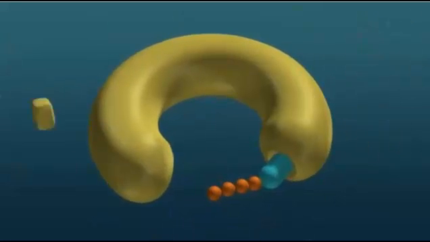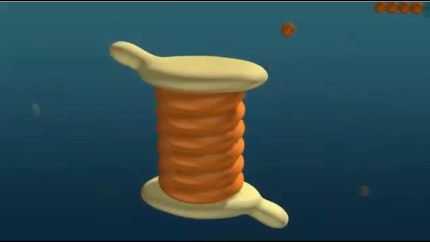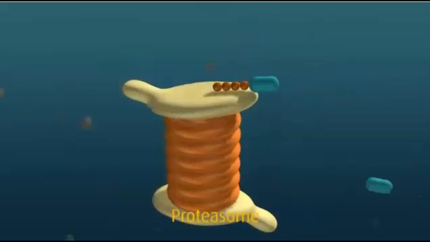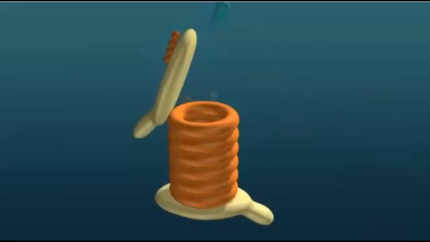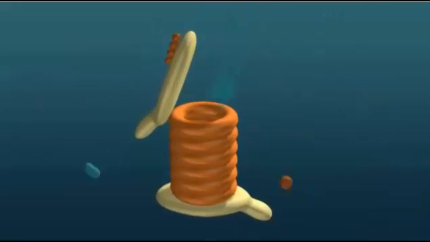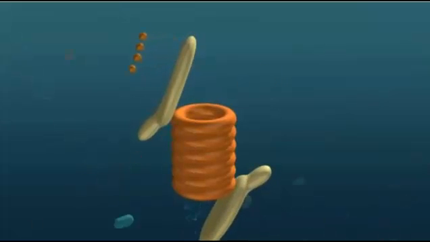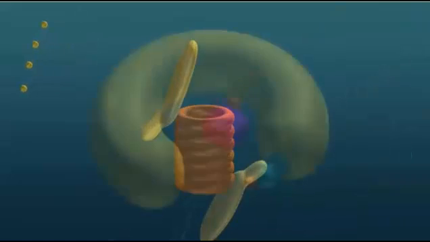It provides a clear signal to the cell's waste disposal unit, the proteasome, to start work. The proteasome binds and removes the polyubiquitin chain and unfolds the protein. The protein is threaded through the proteasome chamber, where it's chopped up into building blocks to be reused for the synthesis of new proteins. The ubiquitin can also be recycled.